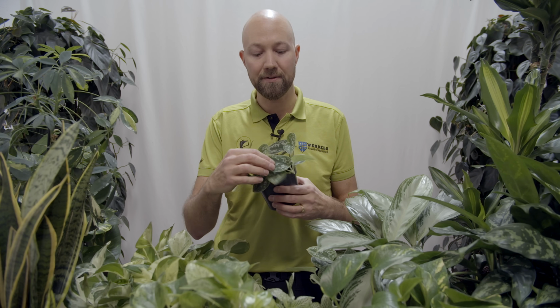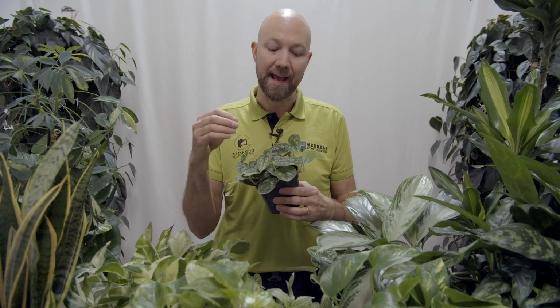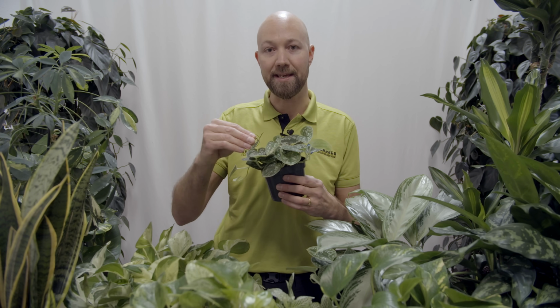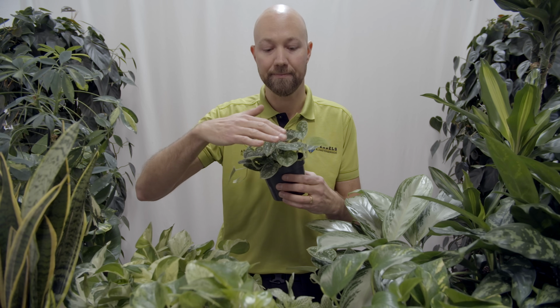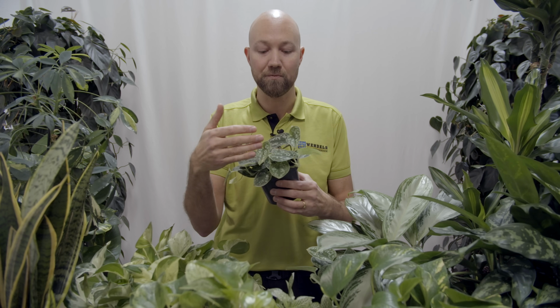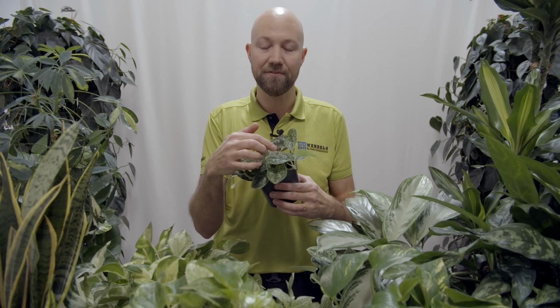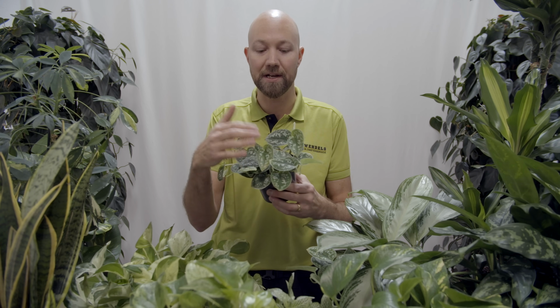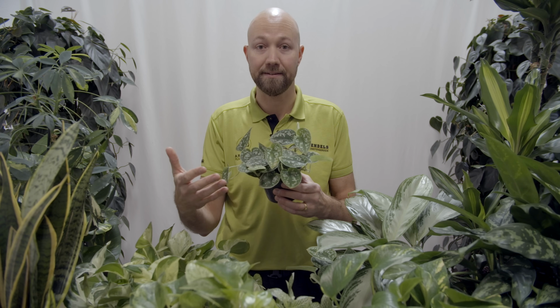What has happened on these leaves is that we've gotten air in between the pigmented lower layer of the leaf and the unpigmented upper layer. Those air bubbles make it look like we have this silvery grayish color on the leaves. So it's actually a reflection from the light that we see.